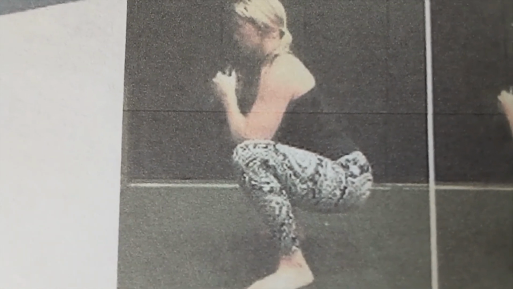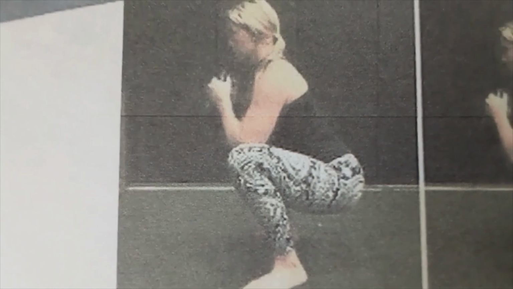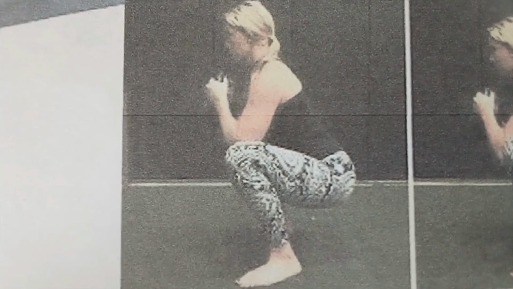And then you're going to push up to a standing position and move your pelvis slightly forward by tightening the glutes. And you're going to repeat this 15 times.